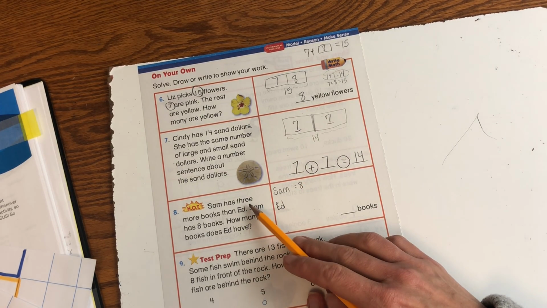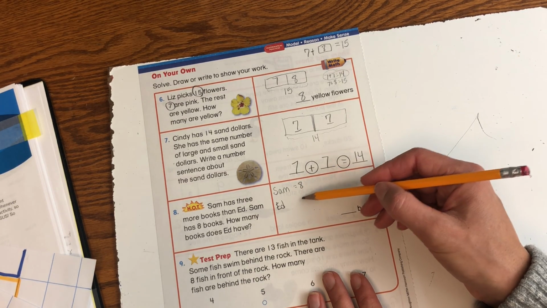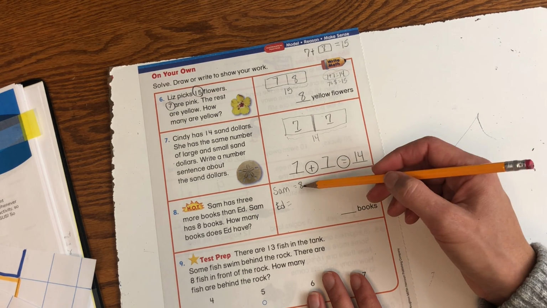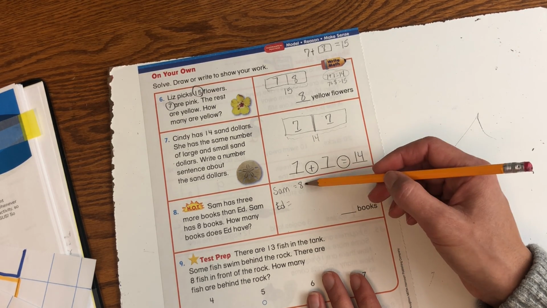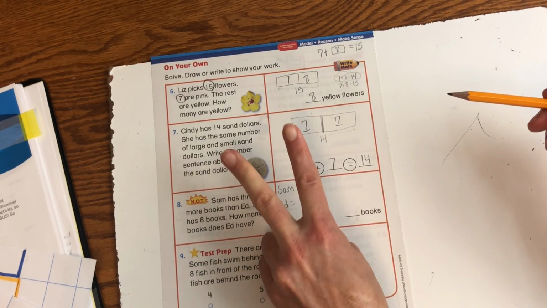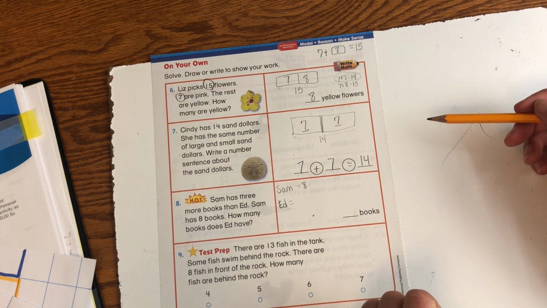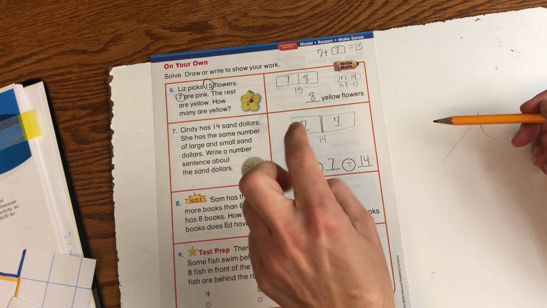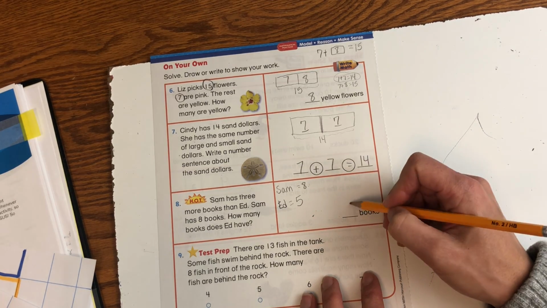And it says Sam has 3 more books than Ed. So let's just subtract 3 and we'll know how much Ed has. We kind of have to think in reverse. Ready? 8, 7, 6, 5. Good. We counted back, didn't we? Let's do it again. Start at 8, count back 3. 8, 7, 6, 5. Ed has 5 books.